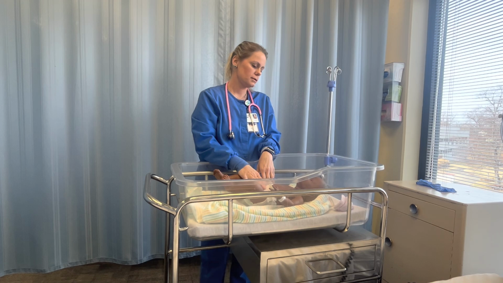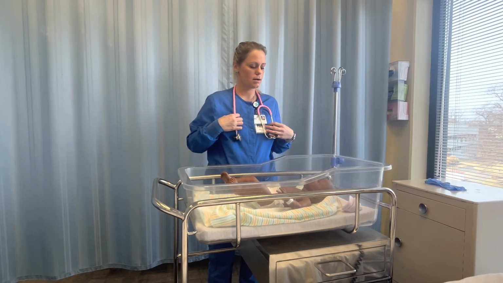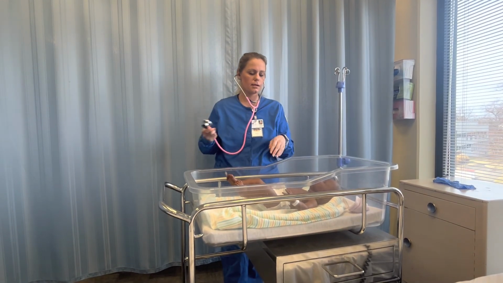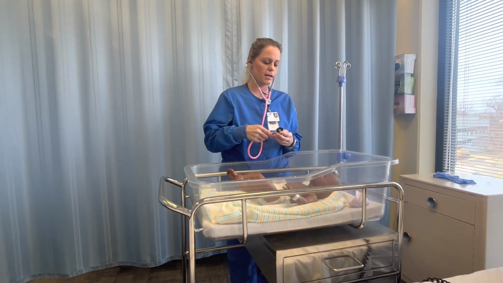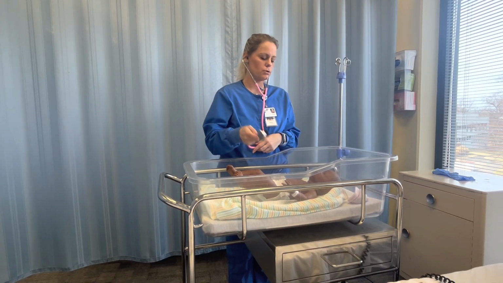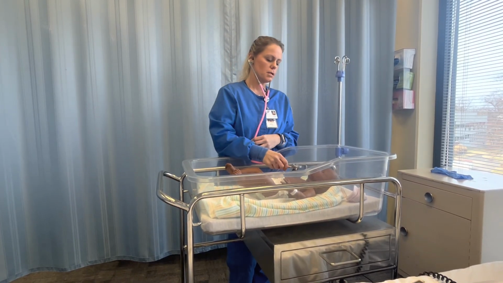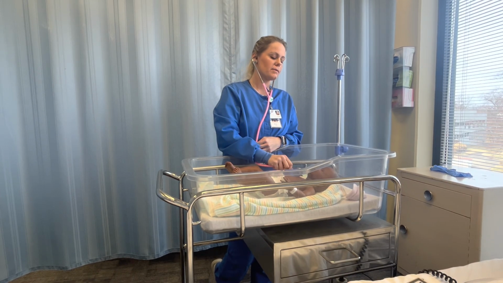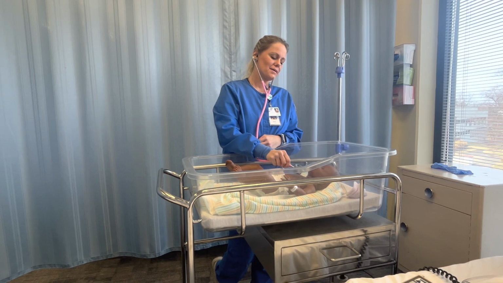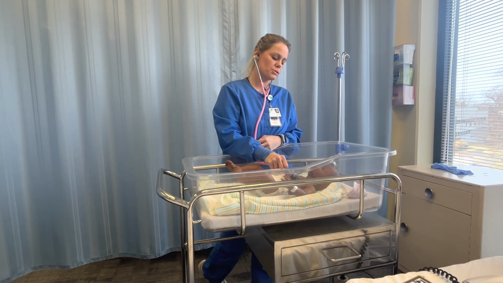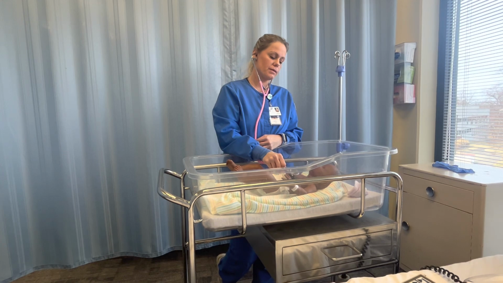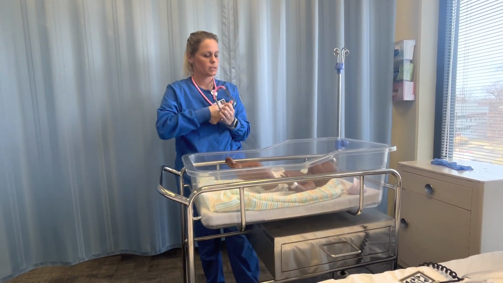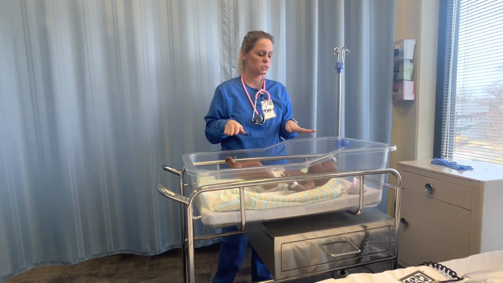Before I palpate or anything, you would use a small bell, and you want to check for the valves. So you would do the pulmonic, the aortic, the pulmonic, the Erb's point, the tricuspid, and then the mitral. And you would check to make sure those are opening and closing. Okay, so everything's good, symmetrical.